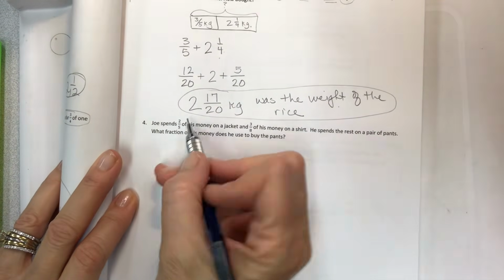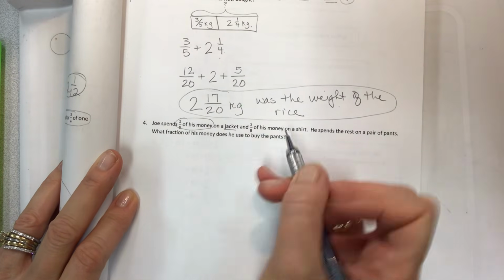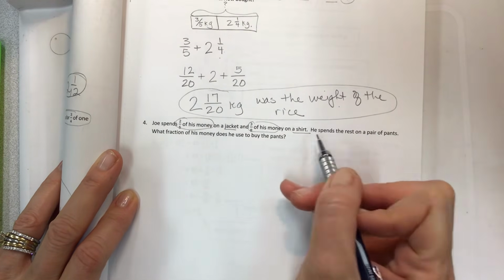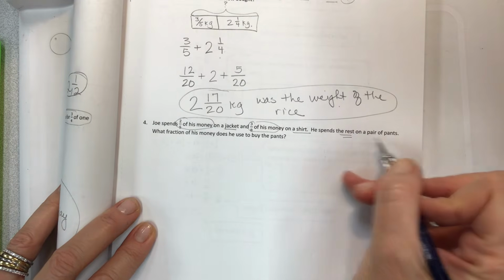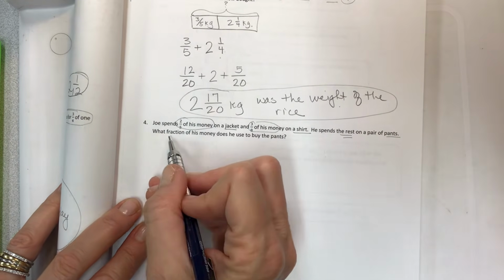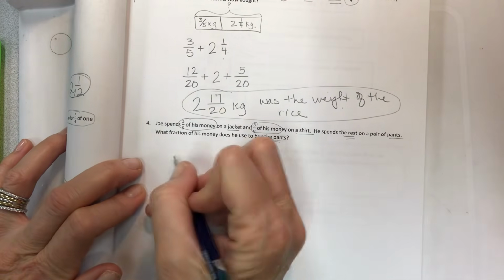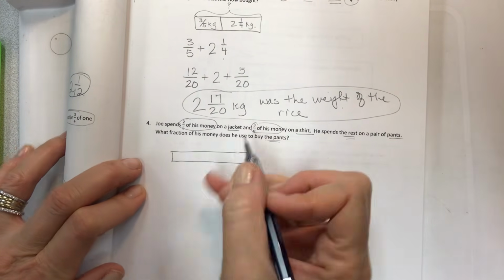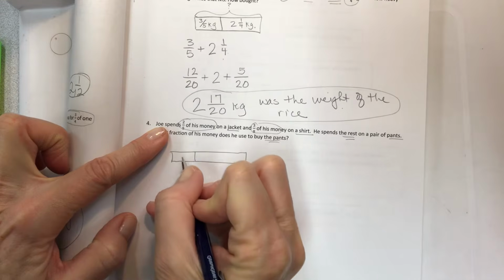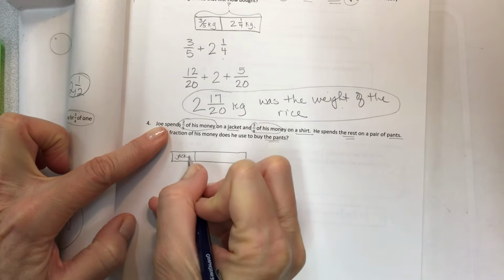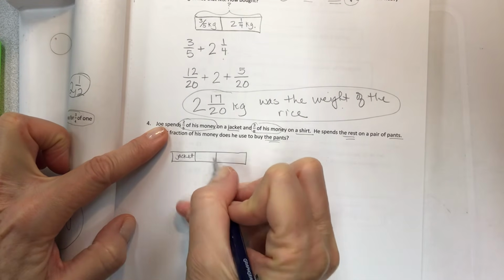Joe spends 2/5 of his money on a jacket and 3/8 of his money on a shirt. He spends the rest on a pair of pants. What fraction of his money does he use to buy the pants? So again, make a little tape diagram if you want to see. We've got the jacket. We've got the shirt.